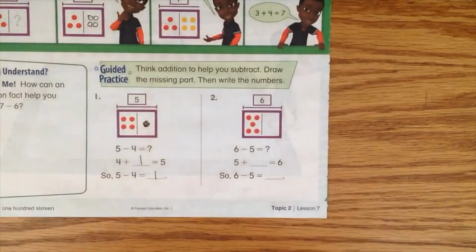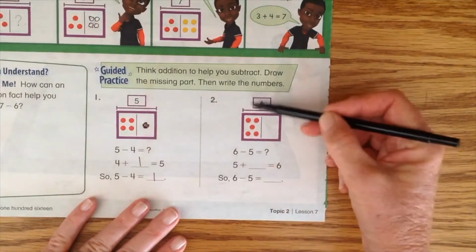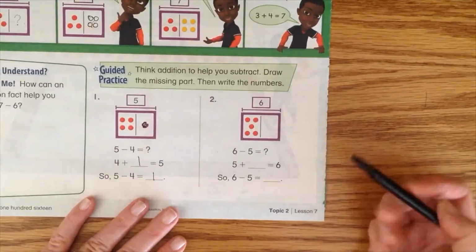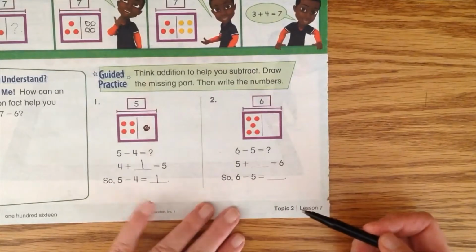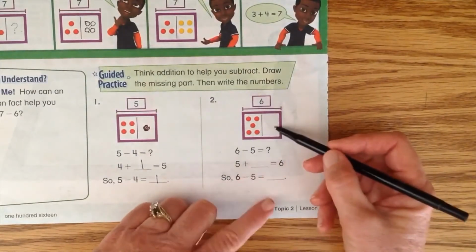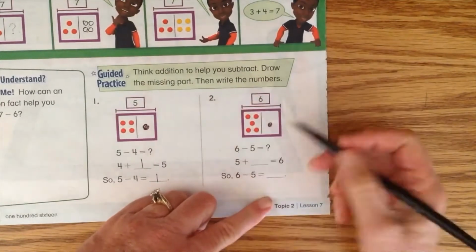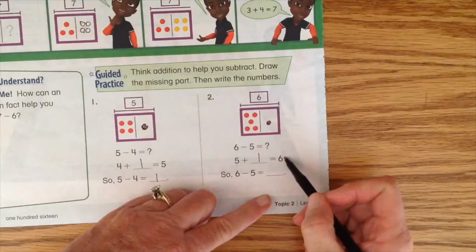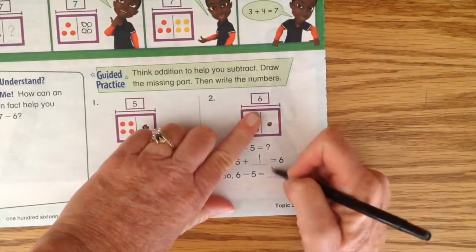Okay, number 2. 6 take away 5. So 6 is our whole number. 5 is the part. What's left here? So we think to ourselves, 5 plus what will give me 6? So I start at 5 and I count up. 5, 6. Oh, how many dots did I draw? 1. So 5 plus 1 is 6, or 6 take away 5 is 1.